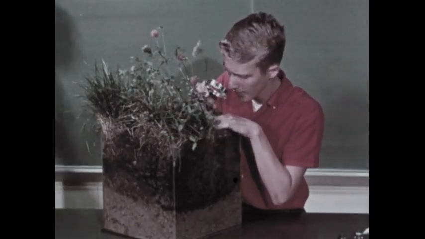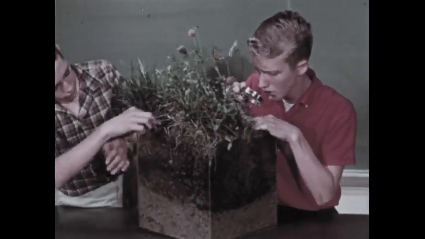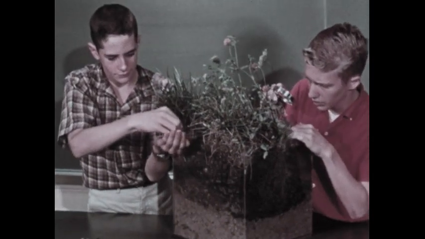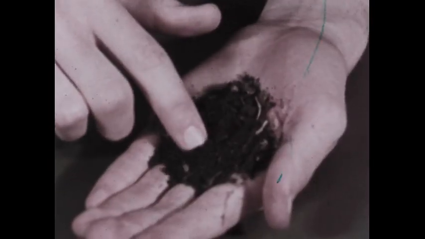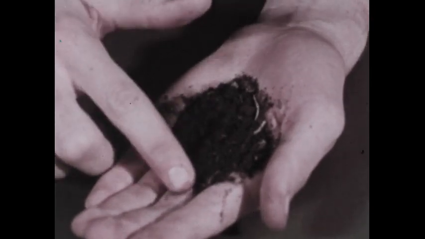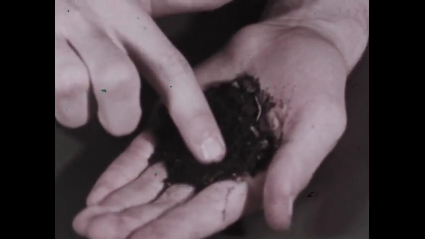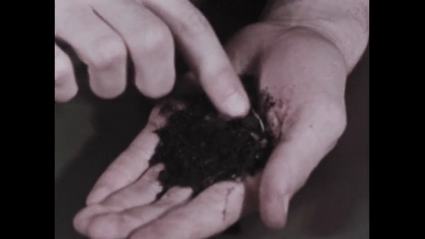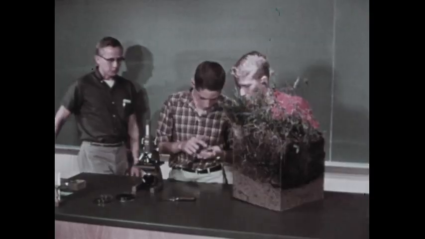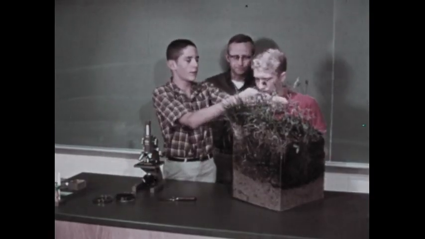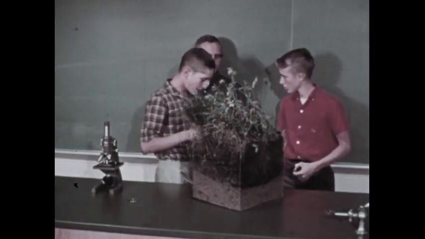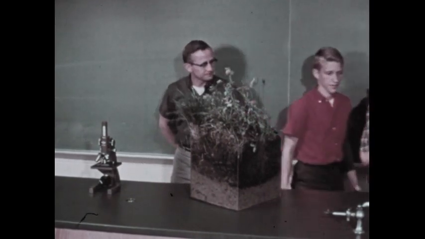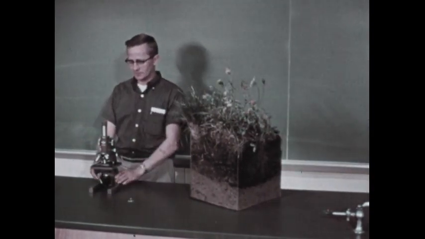Let's summarize what we've learned about our cubic foot of soil. Animal and plant matter decay and become part of the soil as humus. We've noted that humus is a material containing nitrates, chemical compounds essential for plant life. We've also noted how plants and animals contribute to the building of soil. In the soil itself, we found and identified a number of different plants and animals.